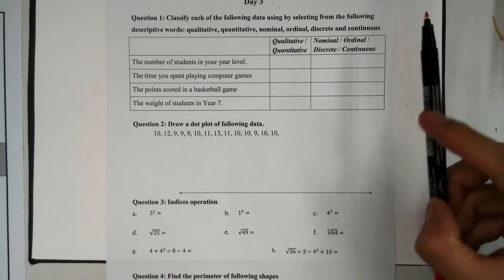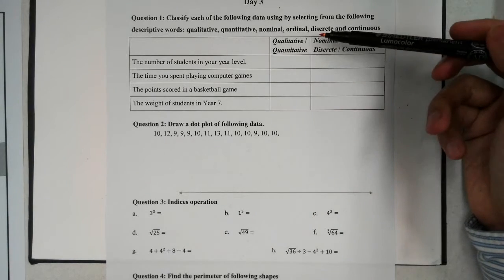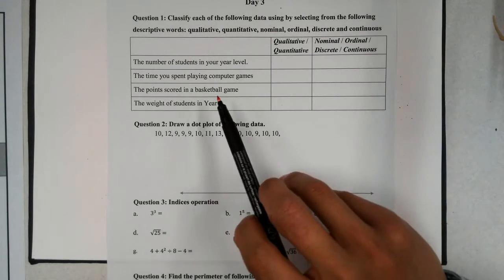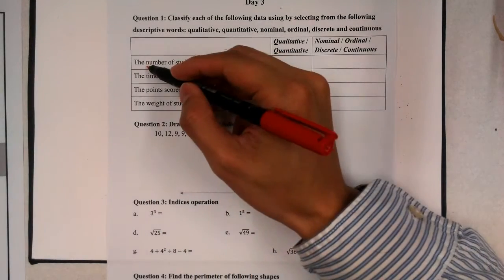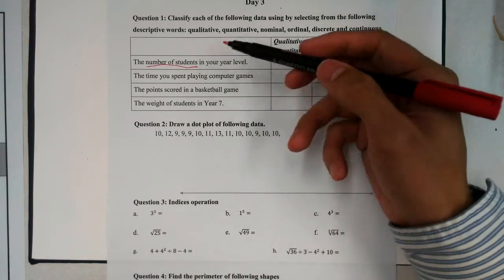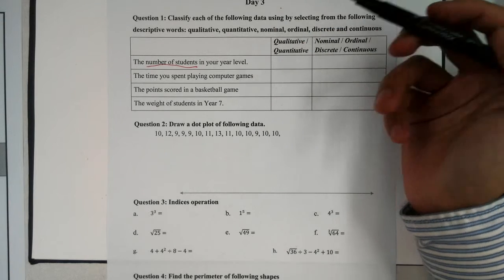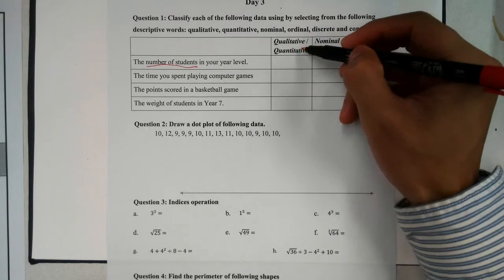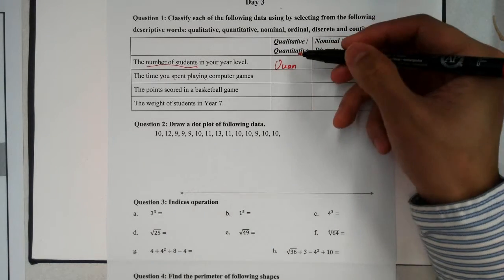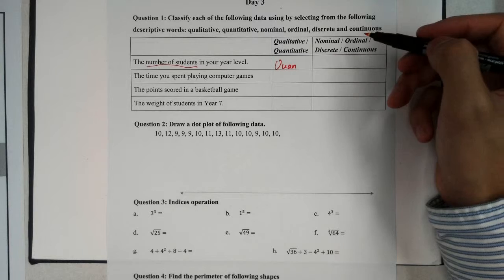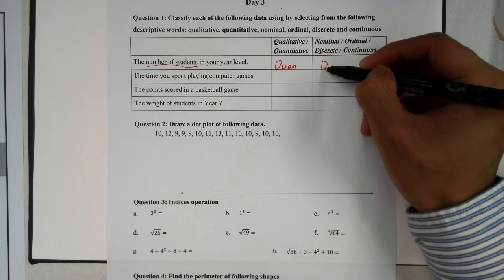So we need to distinguish the characteristic of the data. First one, the number of students in your year level. So the number of students, we can count it student one by one. So when we can count, it is quantitative. So I use QAN to represent quantitative. Because we can count, it will be discrete.